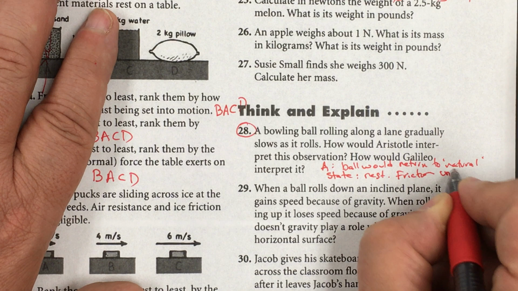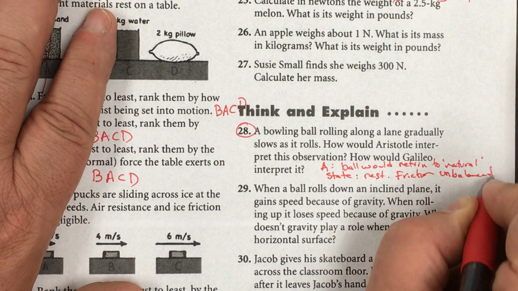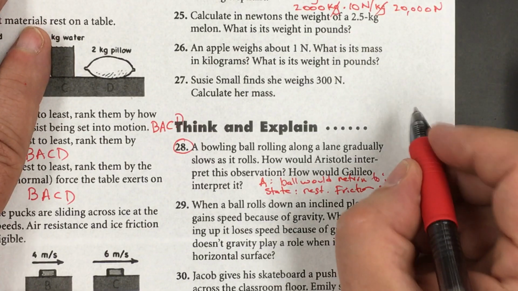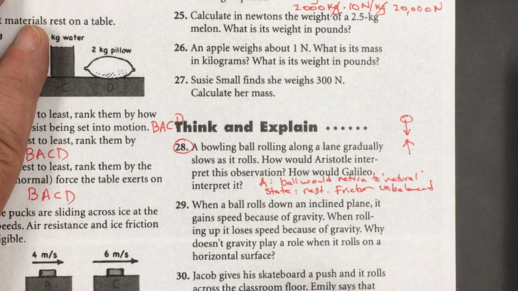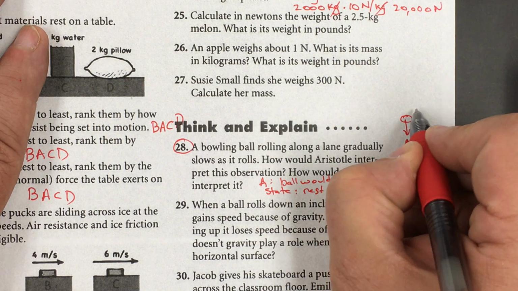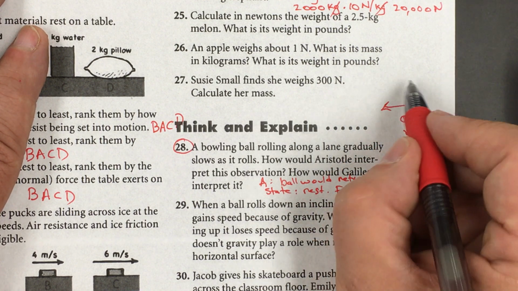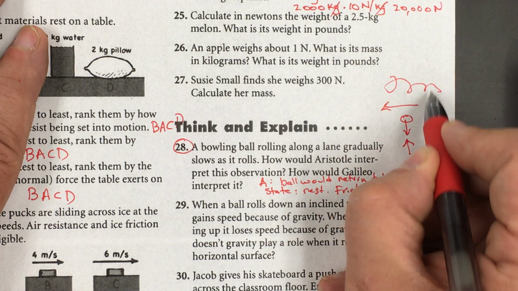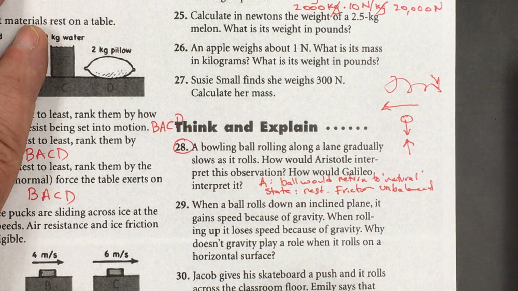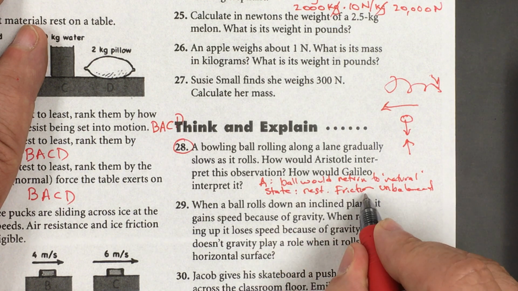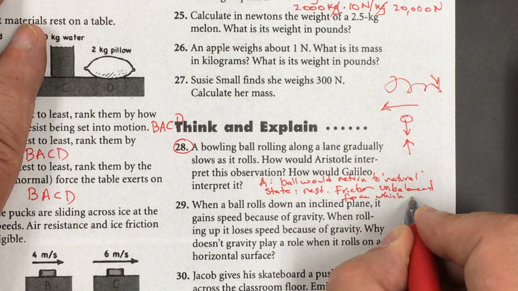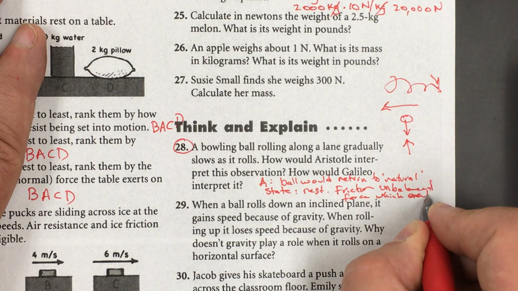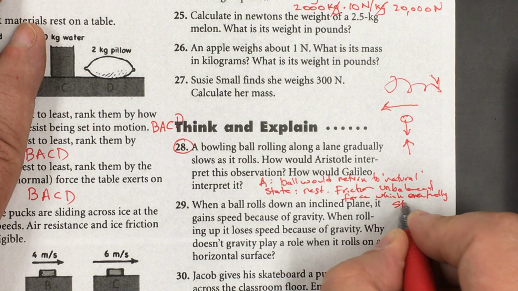And so he would explain that friction is an unbalanced force. Okay? So you have your weight, which is pushing down. You have the support force, which is pushing up. And then you have friction, which is moving opposite of motion. So if the ball is rolling this way, then friction is going to be in the opposite direction. And since it's unbalanced, friction is an unbalanced force which eventually stops the ball.